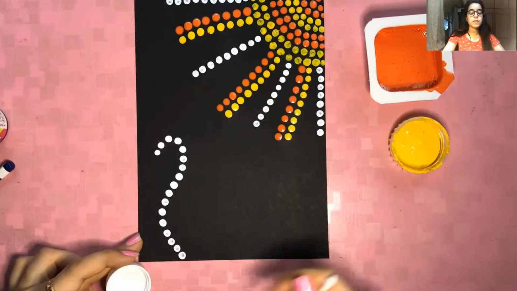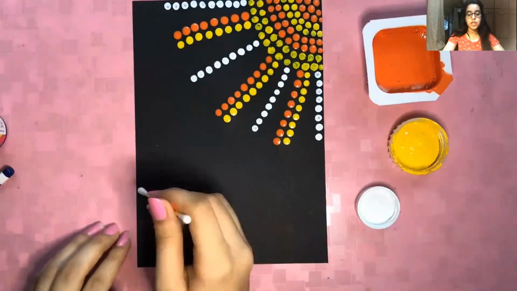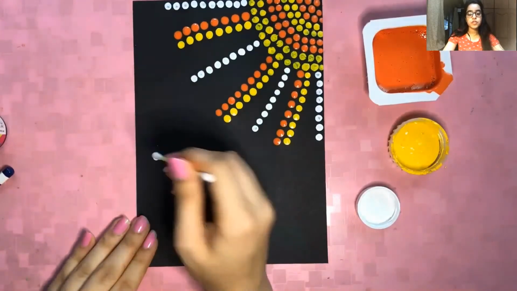This is nothing but we're trying to draw the ocean waves now. We're just creating these ocean waves now. But I start by first giving this question mark kind of shape with the white dots. Okay, so now all of you can take your white paint and your earbuds and create this along with me. So start from the bottom section, the bottom area.